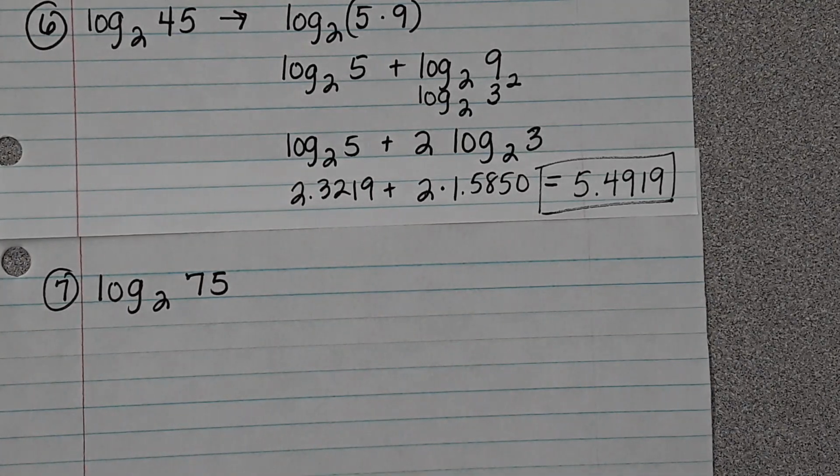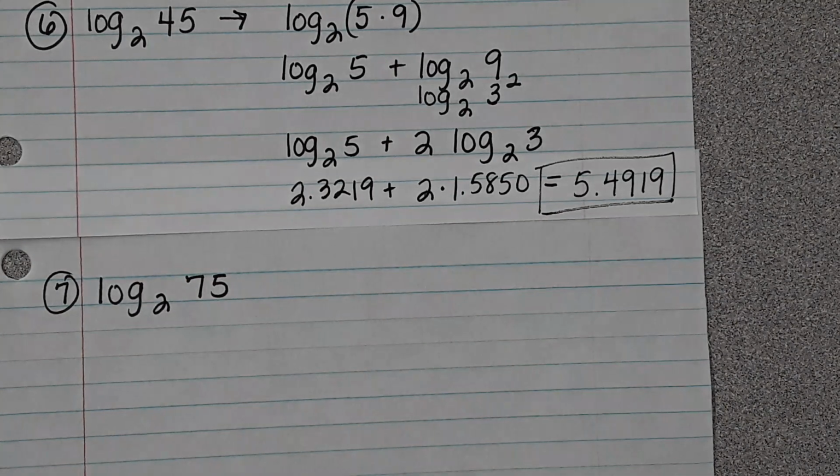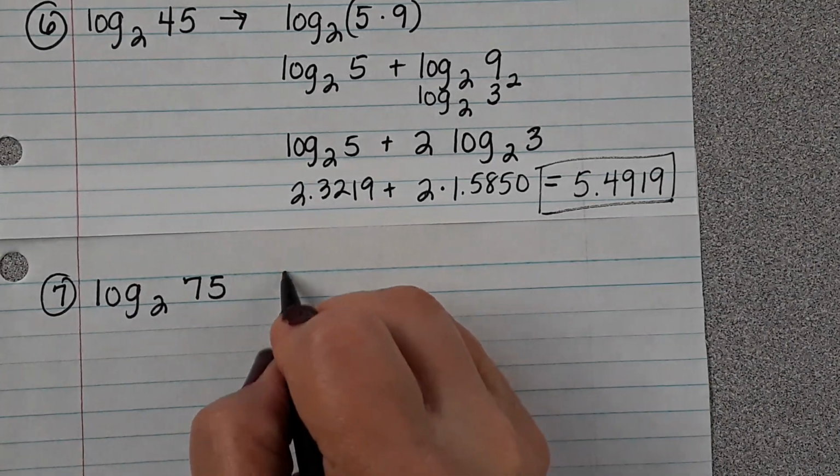There's nothing wrong with 5 and 15. You would just have to break up 15 again. I like 25 and 3 a little bit better, but you can do it as 5 and 15. You would just have to break it up one more time and you'd have one long addition problem. So it's really up to you. Okay, 25 and 3.